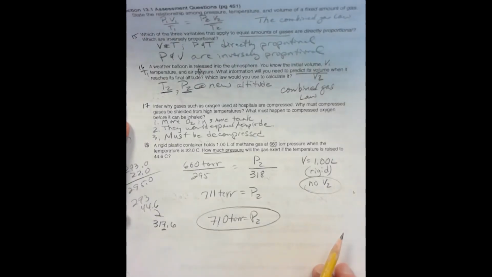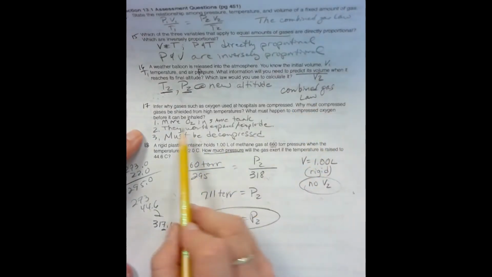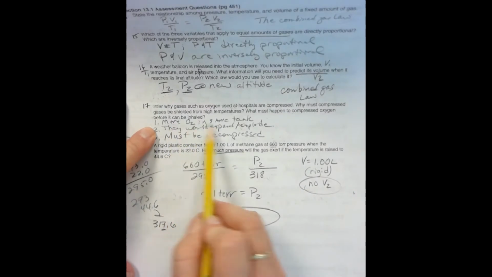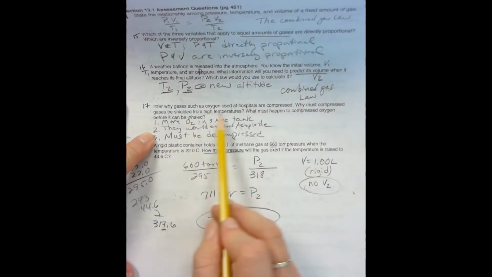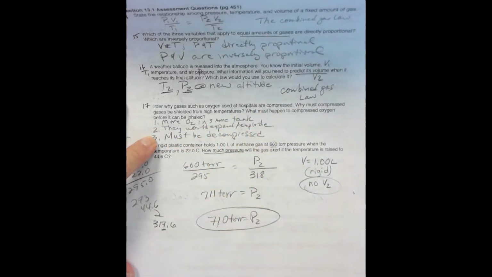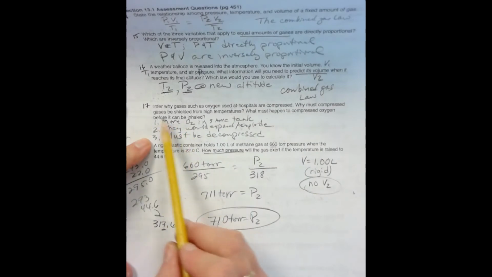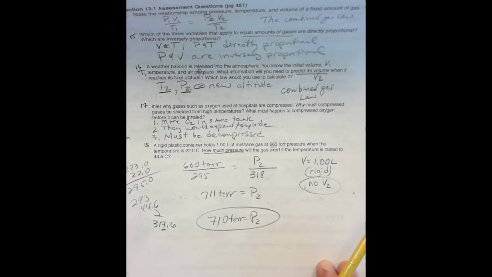Number 17 says, infer why gases such as oxygen used at hospitals are compressed. That would be so that we can get more oxygen in the same tank. And then, why must compressed gases be shielded from high temperatures? Because they would expand too quickly and explode. And then, what must happen to compressed oxygen before we can breathe it? It must be decompressed because our lungs can only take in oxygen and air that is at a pressure that we're used to dealing with.